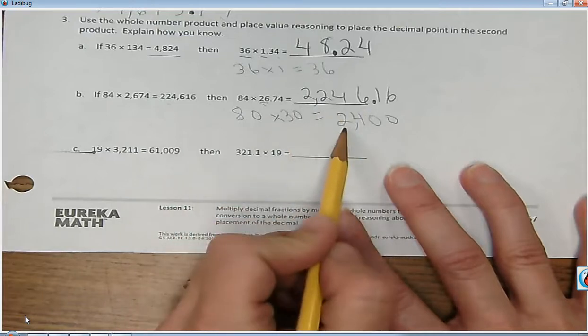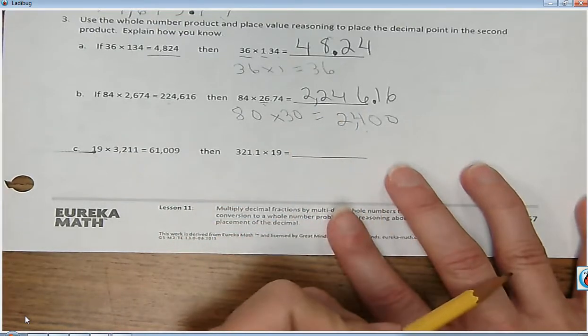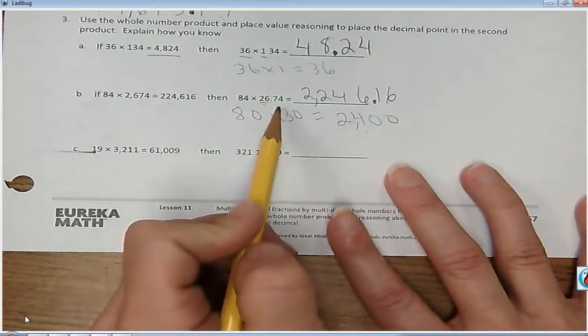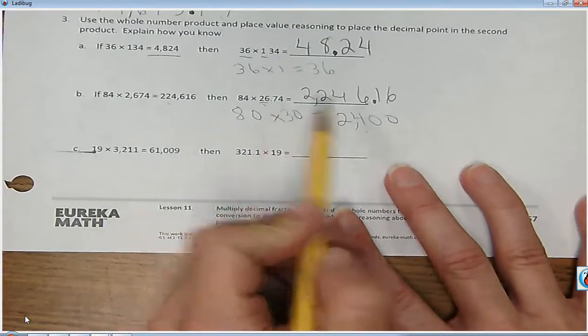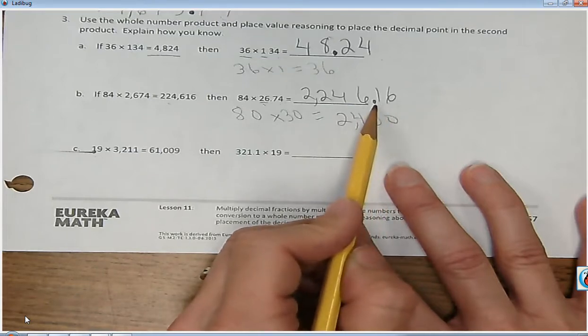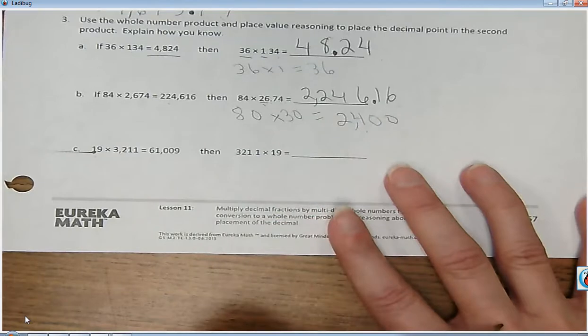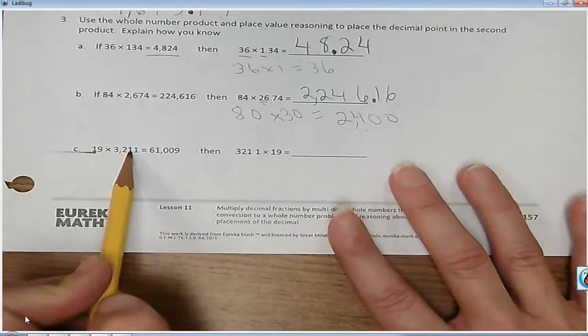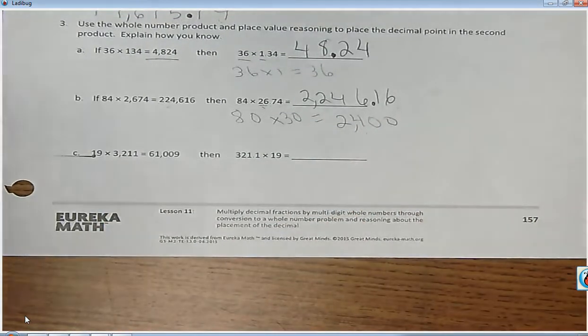2,246. 2,400, those are pretty close. You can also think how these are hundredths, so my answer will end in the hundredths. Hundredths, tenths, decimal point, ones. Try C on your own, and then we're going to do the story problems.